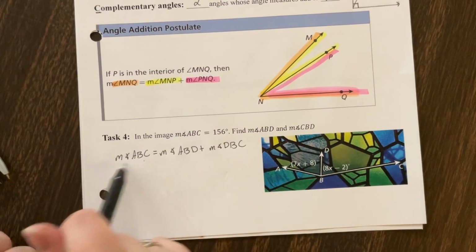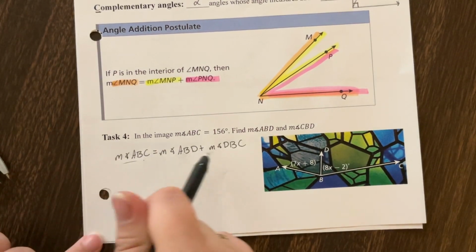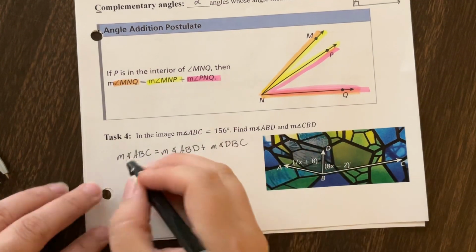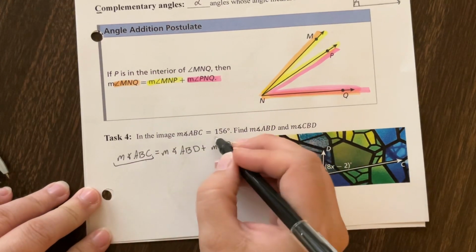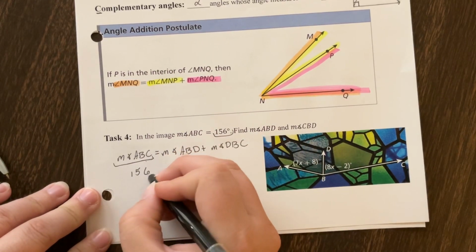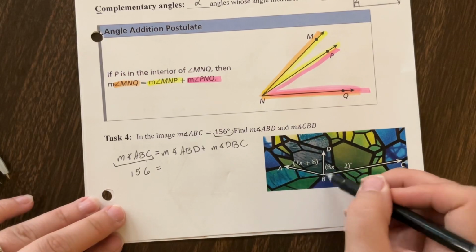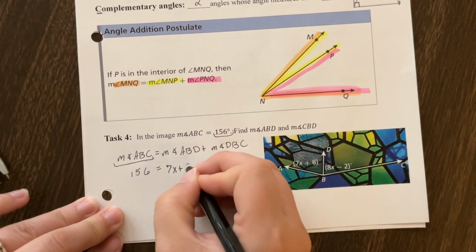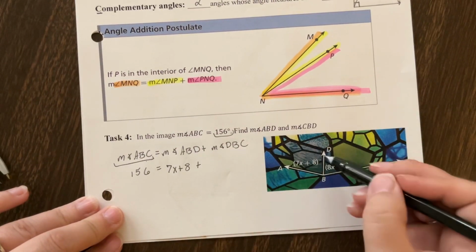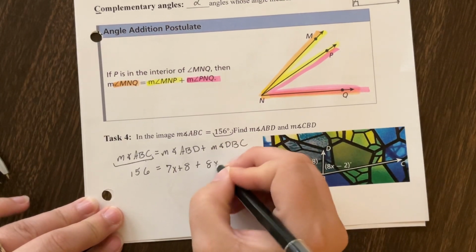So first I just write, using my angle addition postulate, an equation. Now I sub in. The measure of angle ABC we know is 156. The measure of angle ABD we know is 7x plus 8. Plus the measure of angle DBC is 8x minus 2.